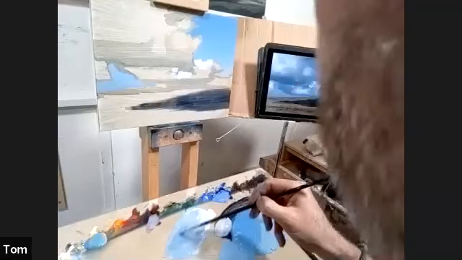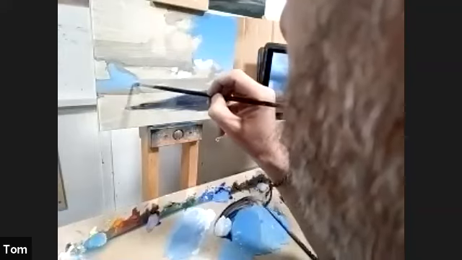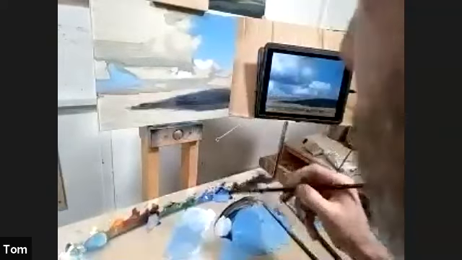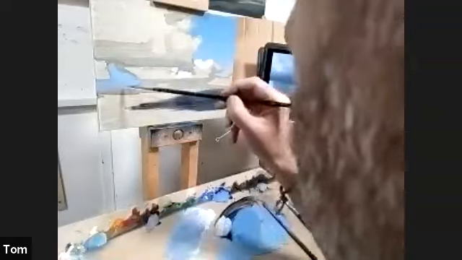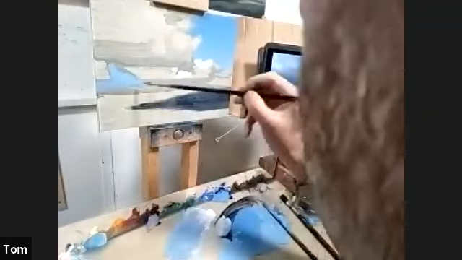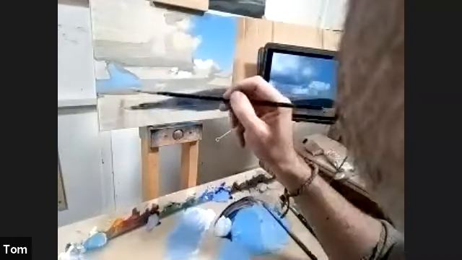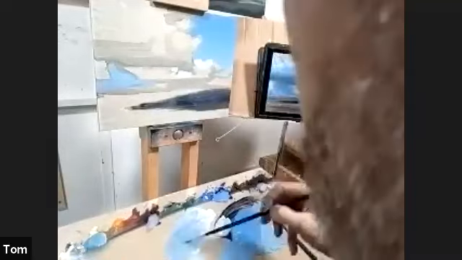Getting the temperature right will tell the story of that little cloud just as well as the tone will. So it's not good enough just to have a darker bit. It's got to be cooler as well, because that's what we're seeing. Definitely bluer.